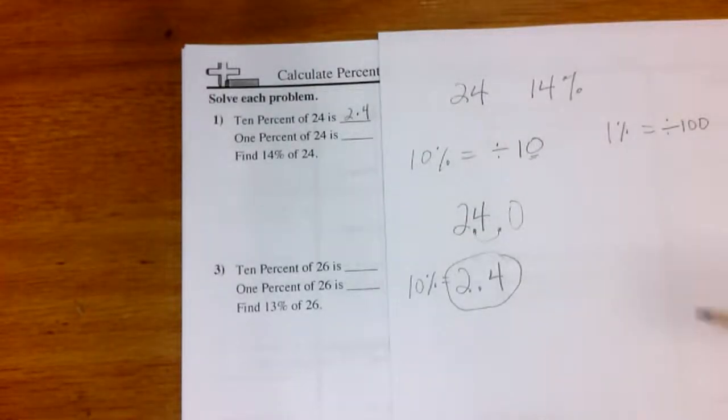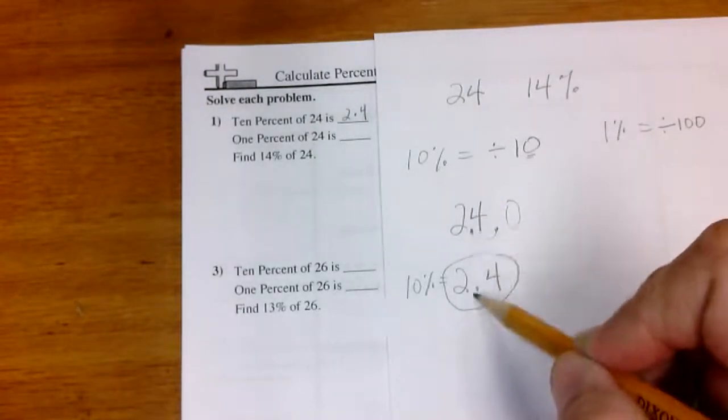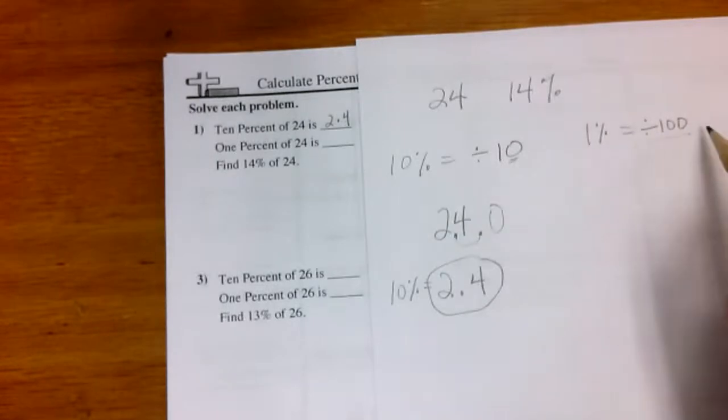So you can divide by 14, but it's going to be a little tricky to do that. So if you do it this way, you don't need to use a calculator. You can do it in your head. So I have my 10%, which is 2.4. Now I need to find my 1%, which is the same as saying divide by 100.